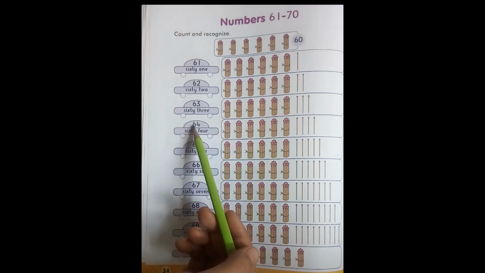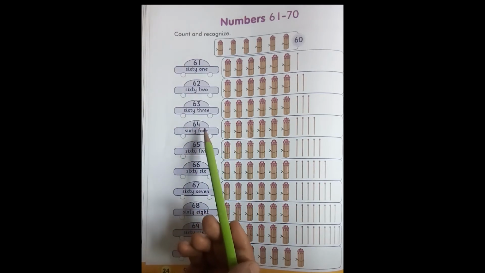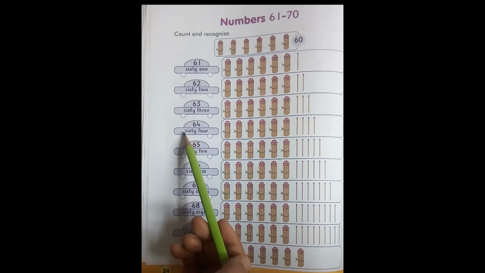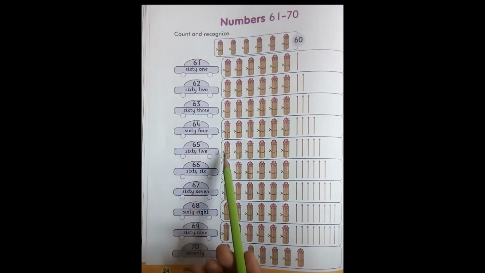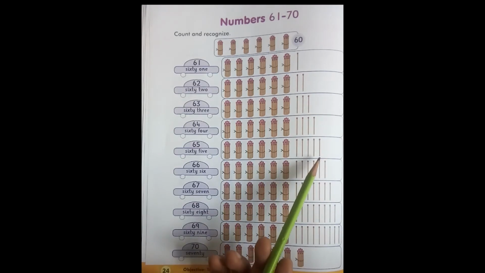These are 6 bundles of 10, which make 60, and 4 matchsticks. So this is 64. S-I-X-T-Y 60. F-O-U-R 4. 64.